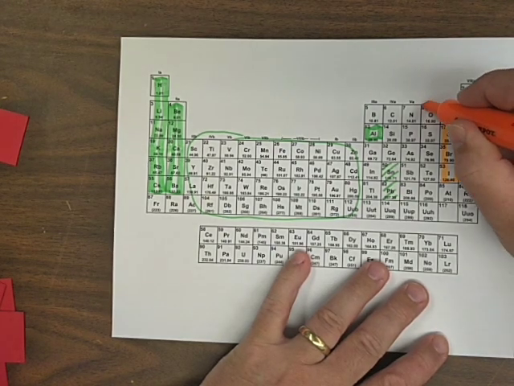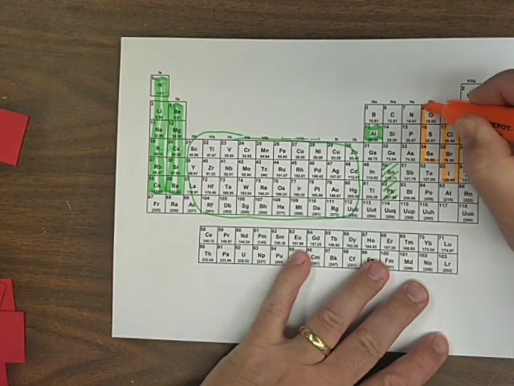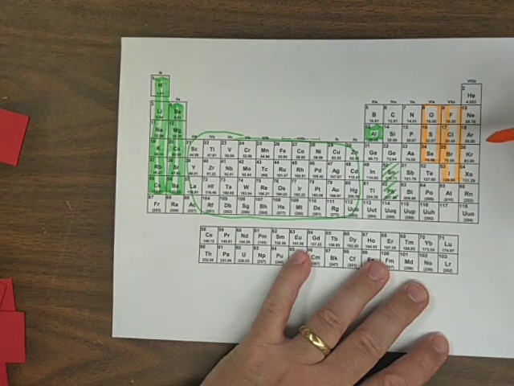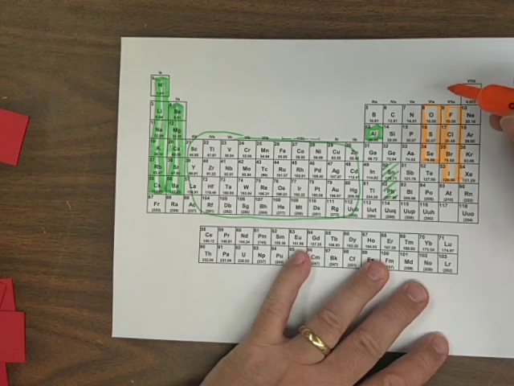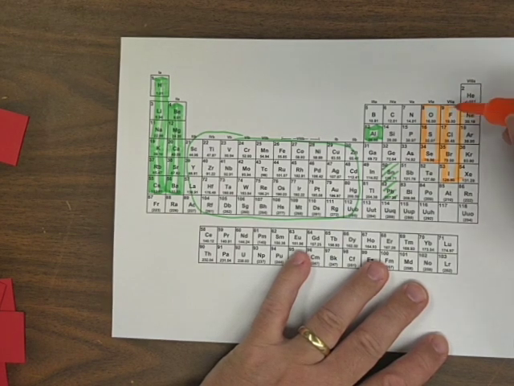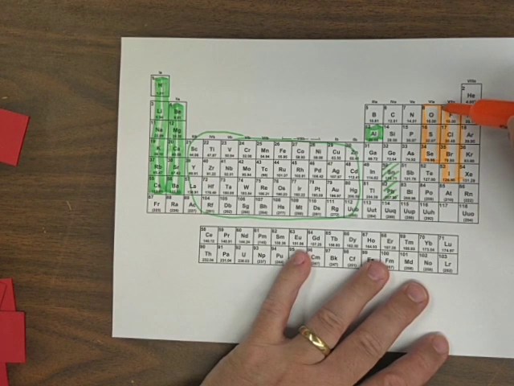Now, if you look at the next column, they have 6 valence electrons. Well, they want to gain 2 electrons, and when they do that, they become -2 anions, or 2 negative anions. Oxygen becomes oxide, sulfur becomes sulfide, selenium becomes selenide.